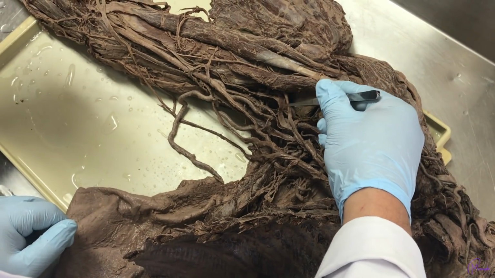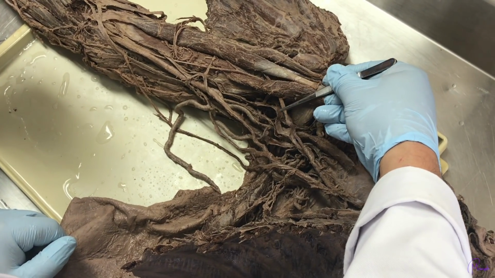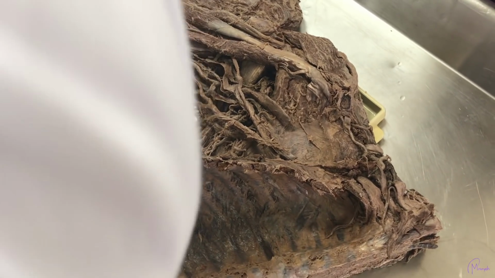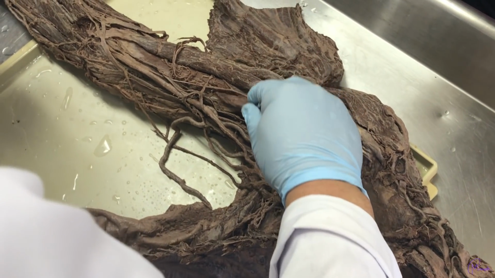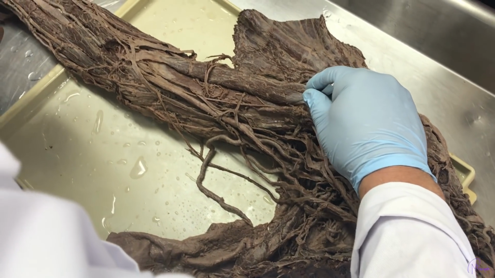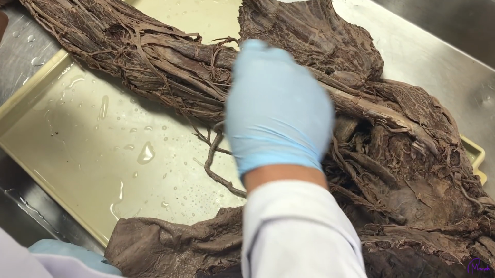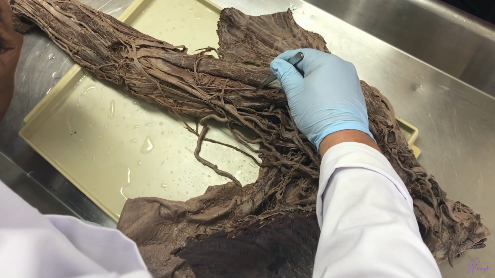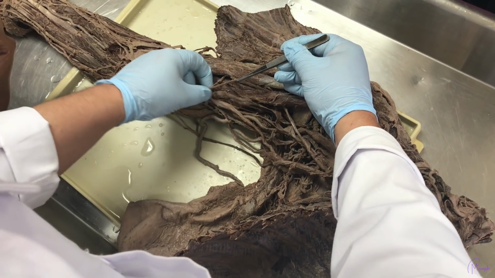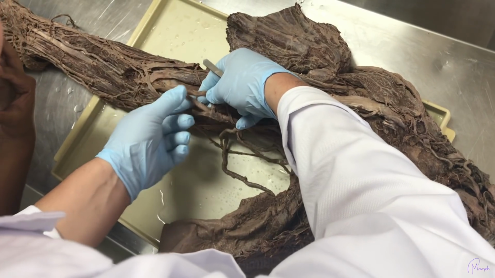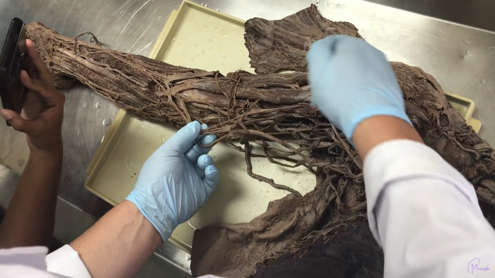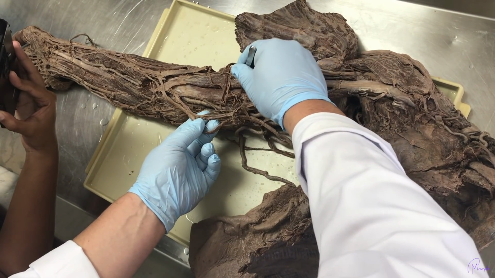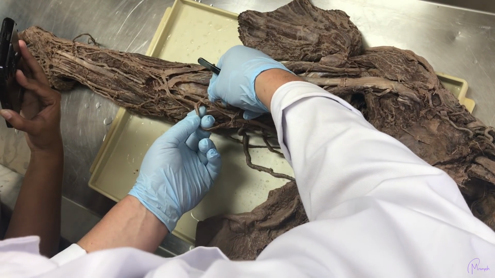So this nerve here is what? You have to identify these nerves by where they go. So where is it going to? It goes to this muscle here. Right, it goes to the flexor part of the arm. So that's musculocutaneous, correct. It innervates all these muscles here: the biceps, the coracobrachialis, and brachialis. You see, it sends muscular branches.